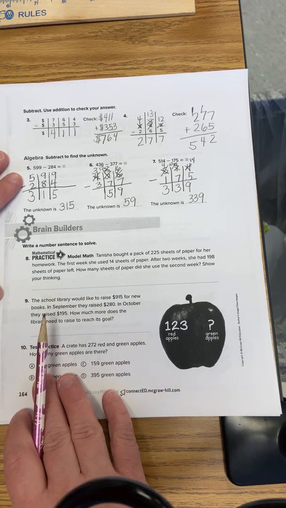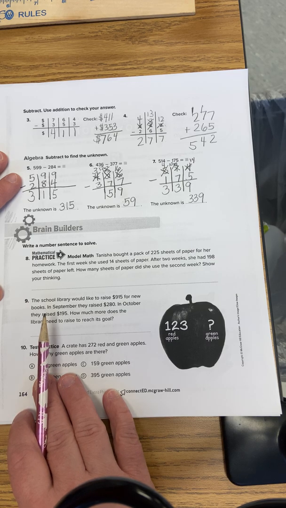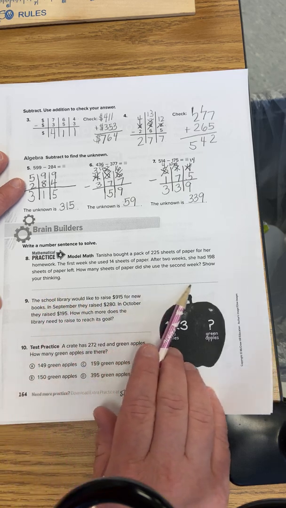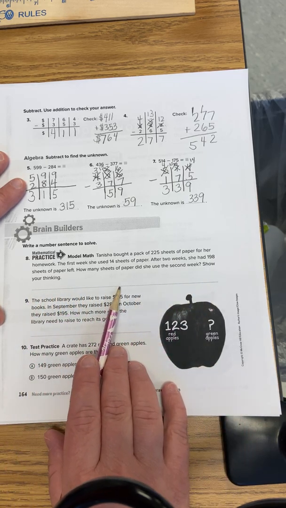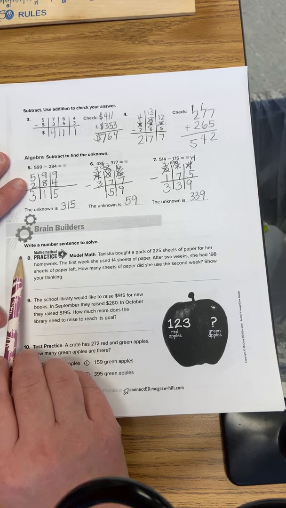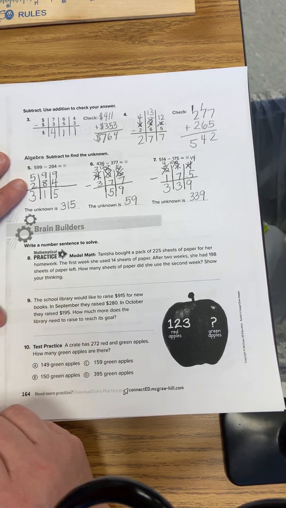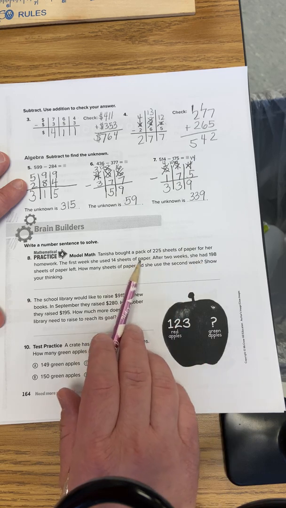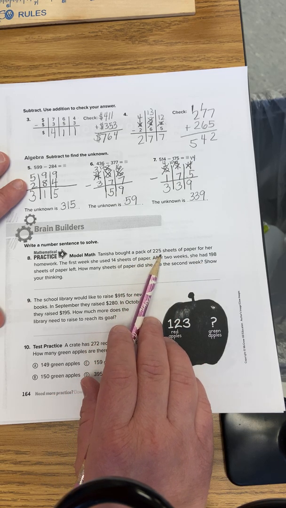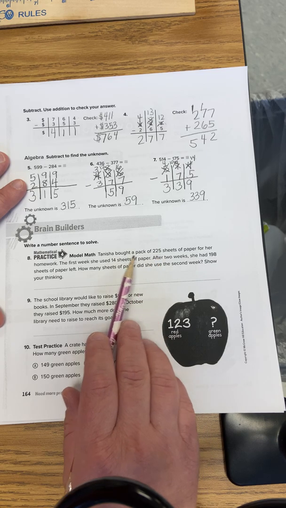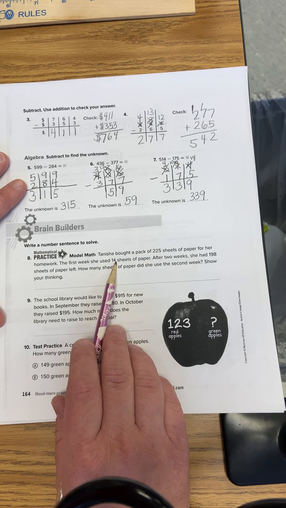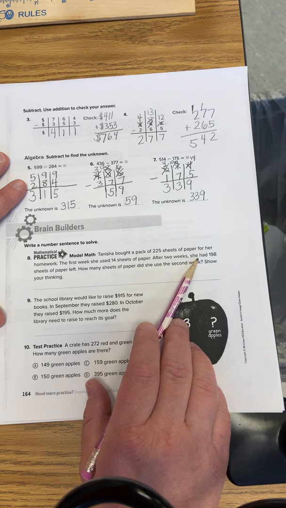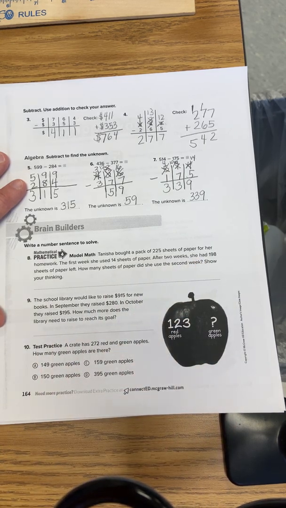Okay, so I'm just going to show you how I would find this answer, and then I'm going to show you what the answer is to the problem here on this line. I'm going to do most of my work over here. All right, so they want to know how many sheets of paper did she use the second week. So she had 225 sheets to begin with. And the first week she used 14 sheets of paper. And then after 2 weeks, she only had 198 sheets of paper left. So how many did she use in that second week?